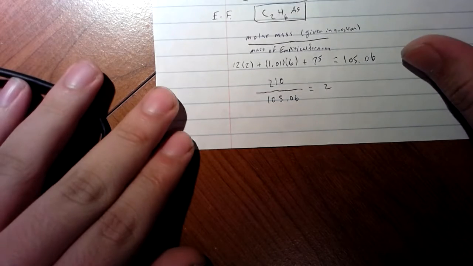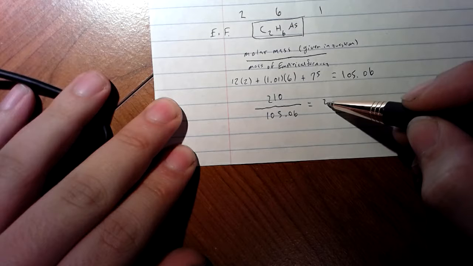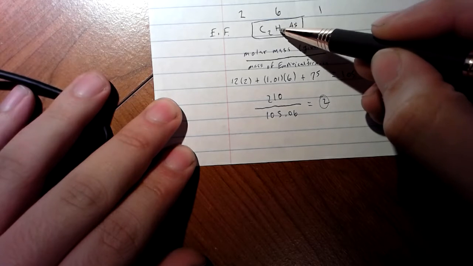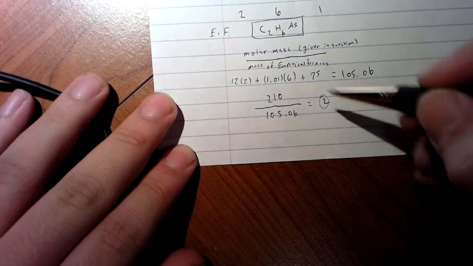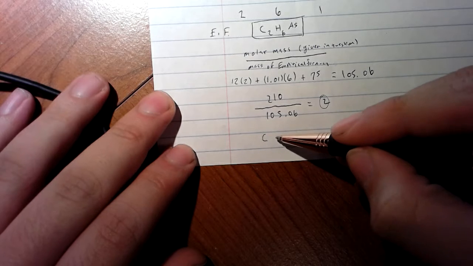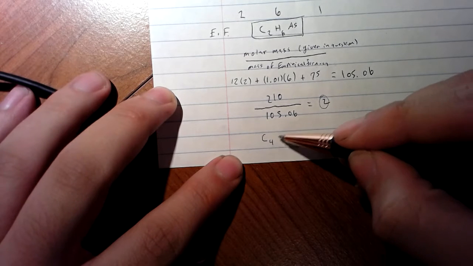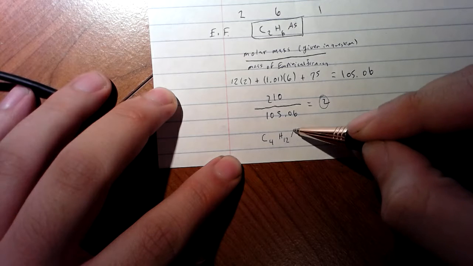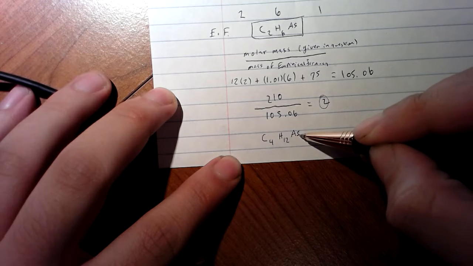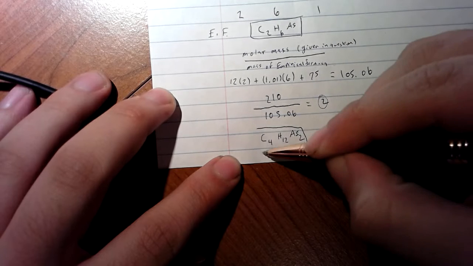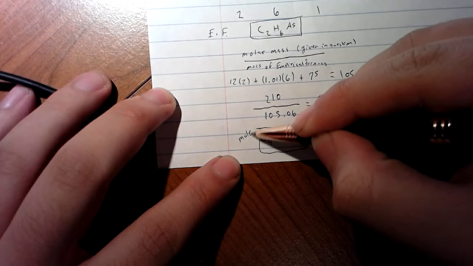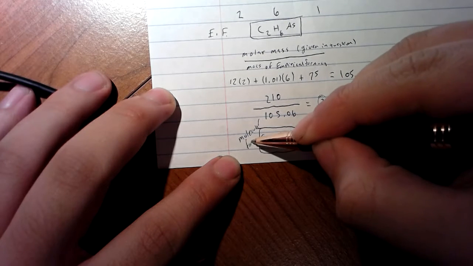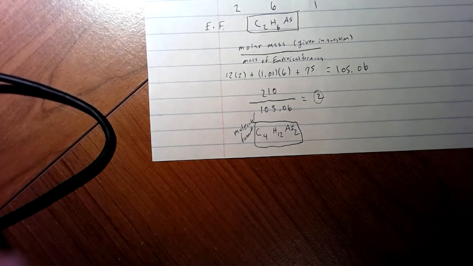So what we do now, it's actually pretty easy. We take this number and we just multiply all of the subscripts using this number here. So we get C4, H12, As2. And then that would be the molecular formula. And that's how we do these. So let's go ahead and try the next one.